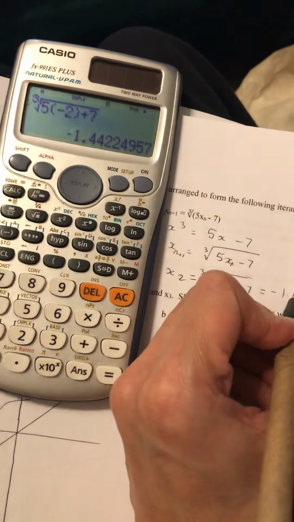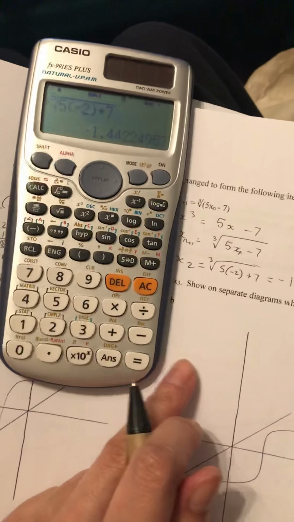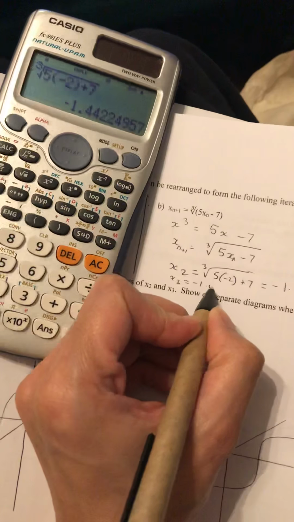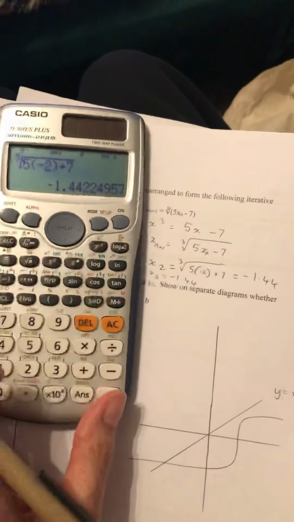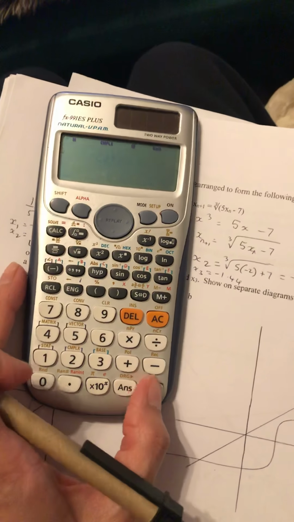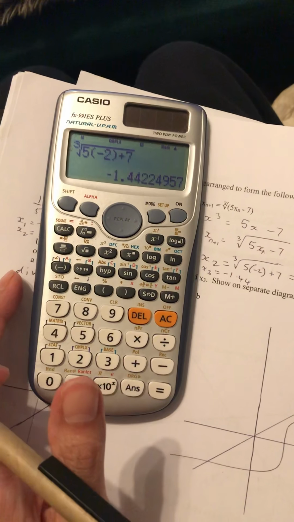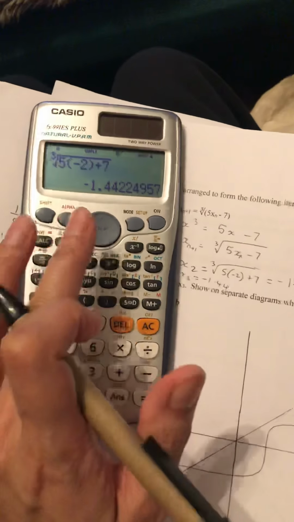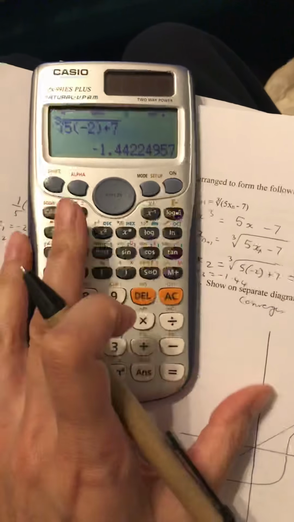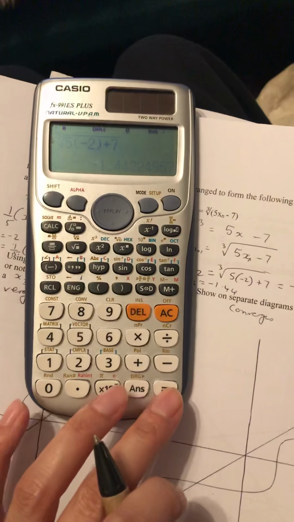It gives me minus 1.44. Press equals, that gives me x3, minus 1.44 again. And again I'm going to do a little bit of cheating, and no harm in that. Keep going. Pressed equals a number of times. It looks like this is converging. Converges, because can you see it doesn't change much.